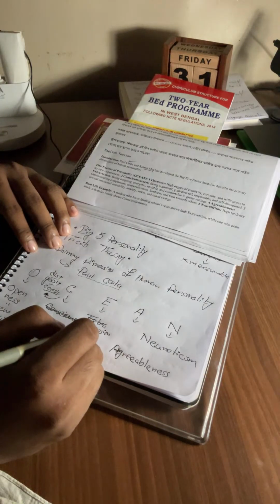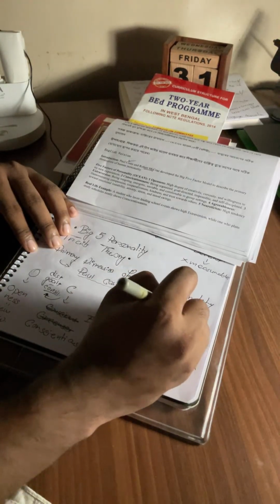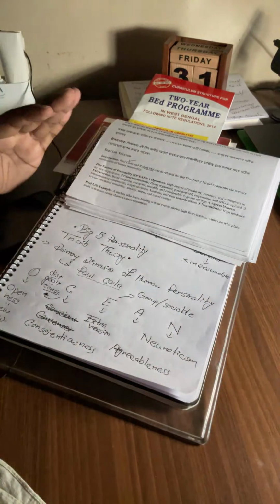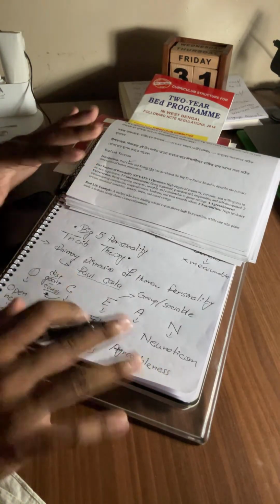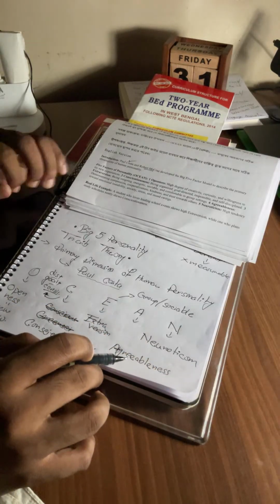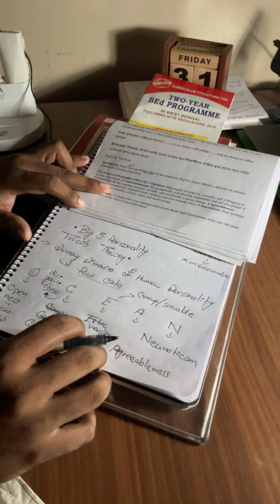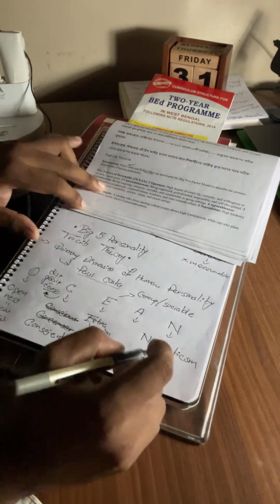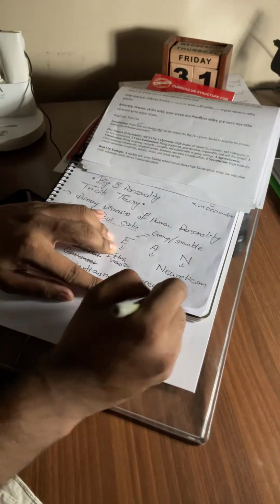Then extraversion: being outgoing, energetic, sociable, and comfortable in group settings. Extroversion means group or sociable. We see a lot of people around us who can easily blend into any group. This is a huge quality in a person. Then agreeableness: demonstrating compassion, cooperativeness, kindness, and trust towards others. Agreeableness doesn't mean you have to agree to any idea. It's about ethical principles, moral principles. You can write it down as morality or ethics.